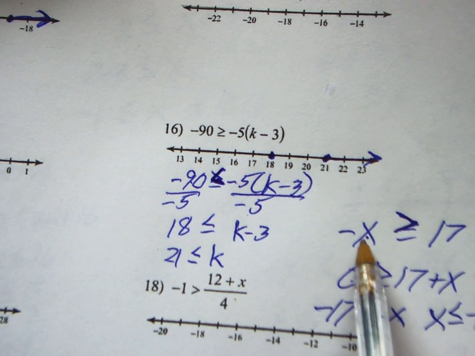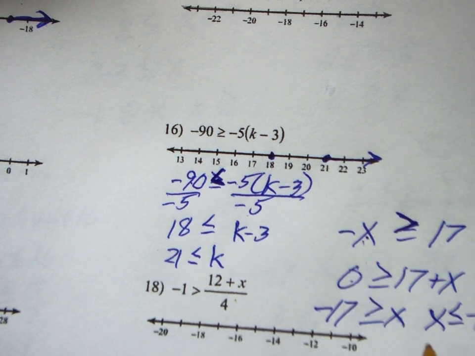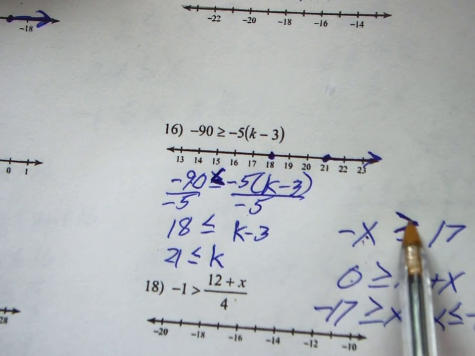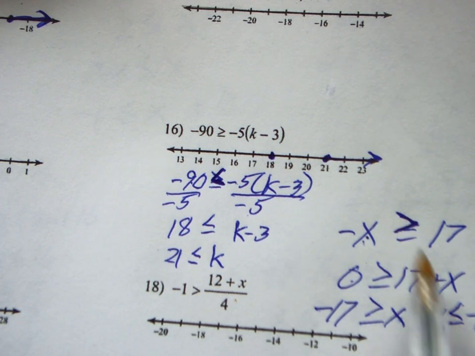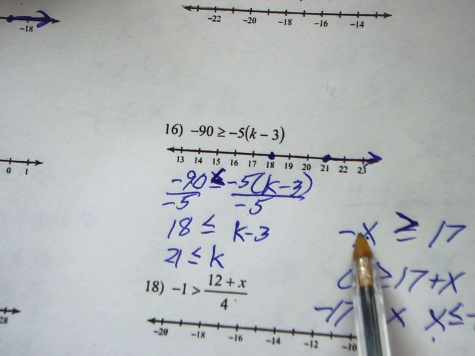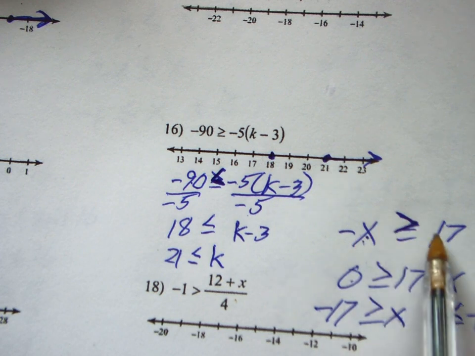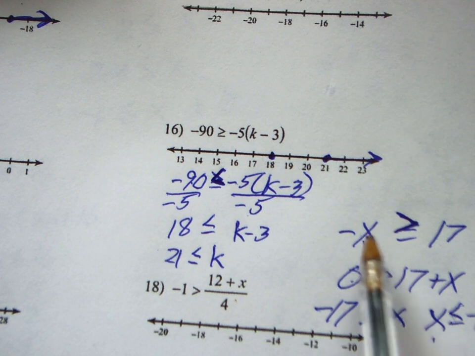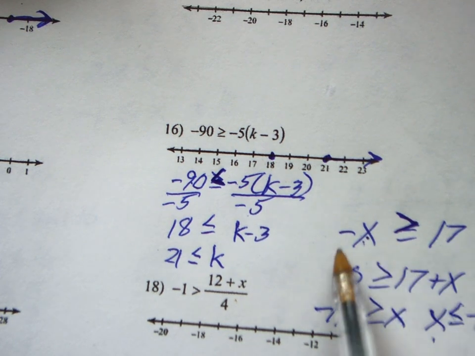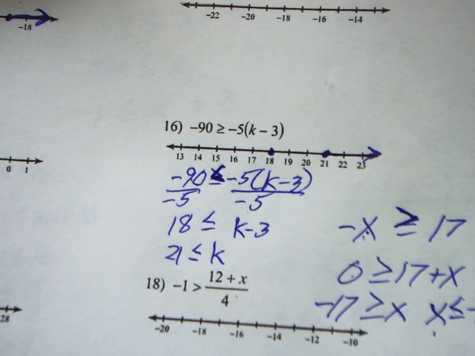If I had multiplied by negative 1, I could have gotten the same answer, but I'd have to flip the sign around. It would be negative 1 times this becomes x, and this becomes negative 17, but you have to flip the sign around too, because in a way you're moving them to the other side. Anyway, that's a special little rule. If you're multiplying or dividing by a negative number, you have to also flip the signs.